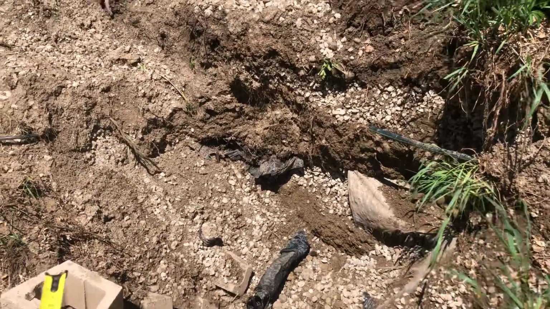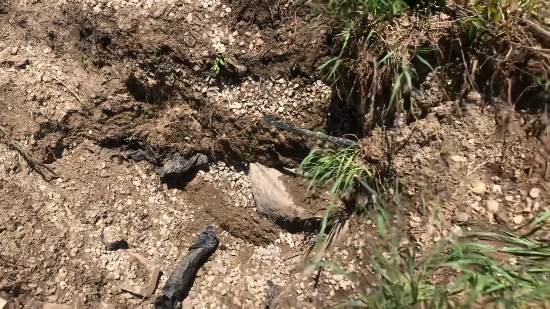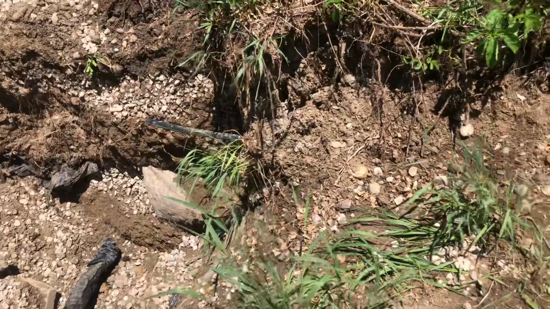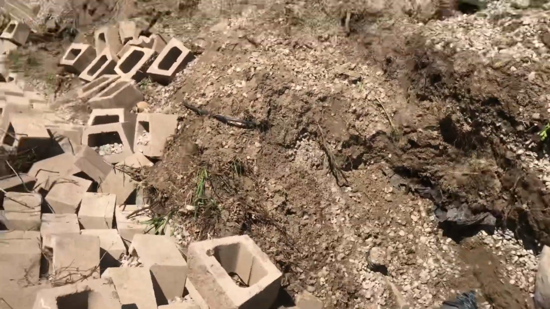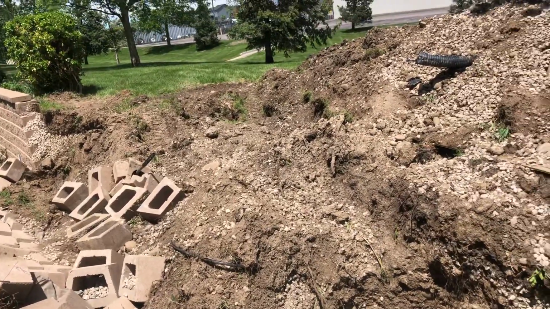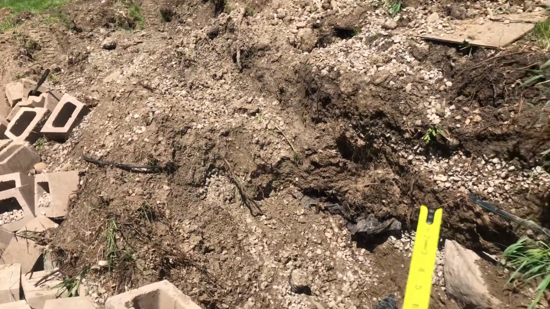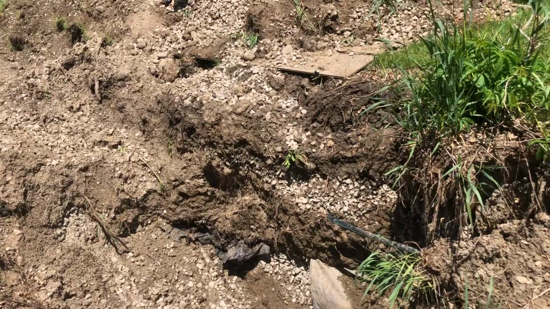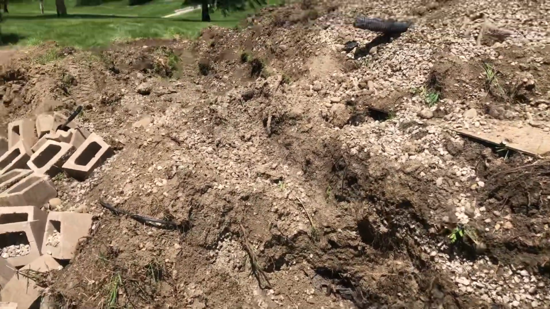There was no geogrid in this wall, but I don't think it was necessary, personally. I would like to see that, and I'm going to rebuild it with that, but I don't think it was needed. I don't think it necessarily caused the failure. I think if that landscape weed stop fabric wasn't there, this wall would not have failed, in my opinion.